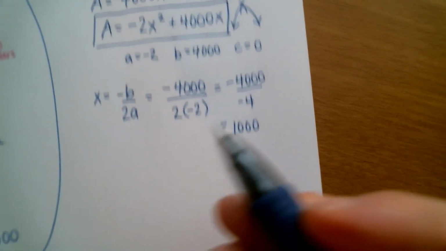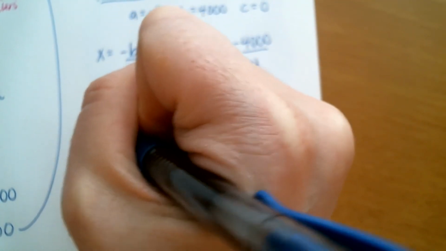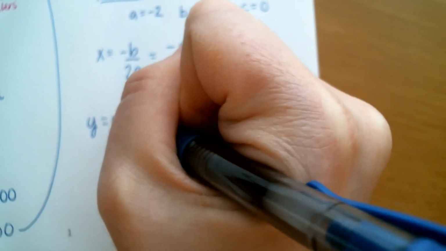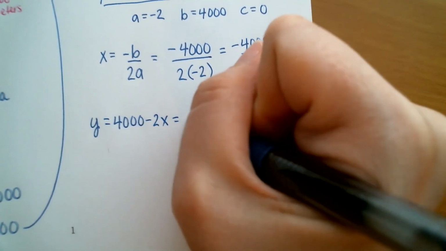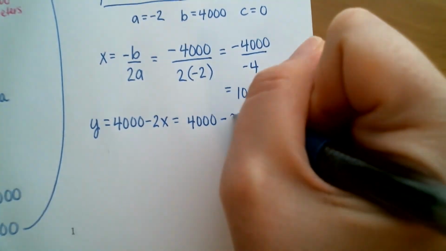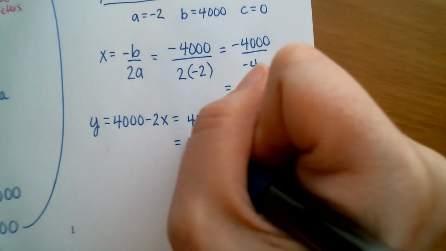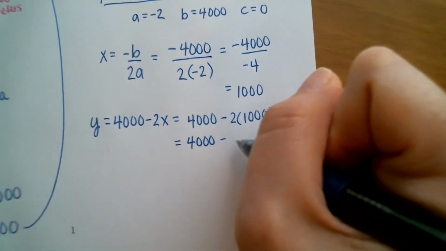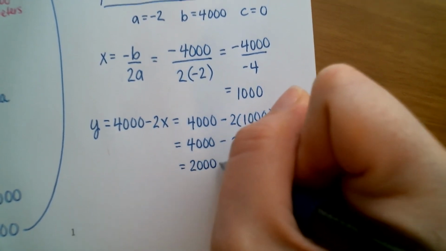Y is 4,000 minus 2x, so that's 4,000 minus 2 times 1,000, and that would have also given you 2,000 meters.